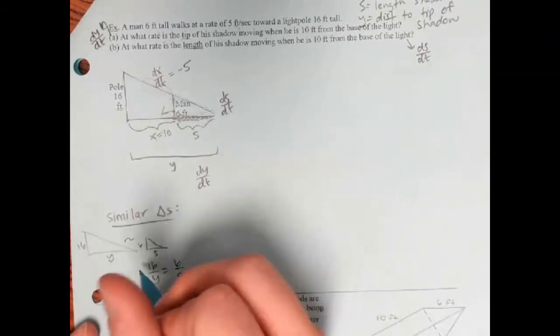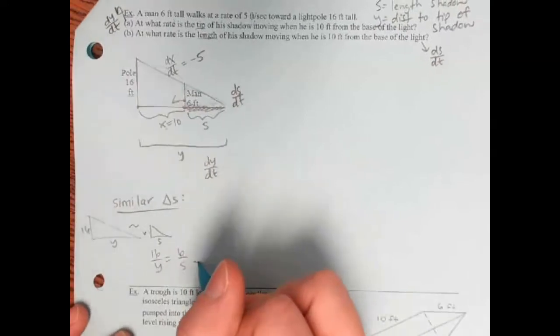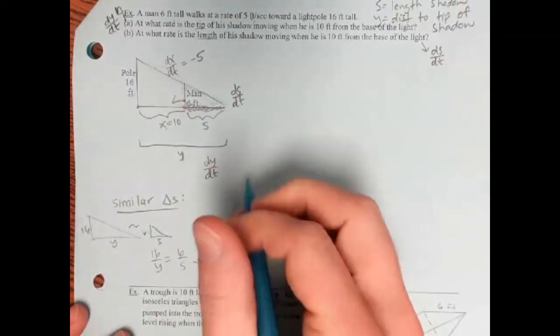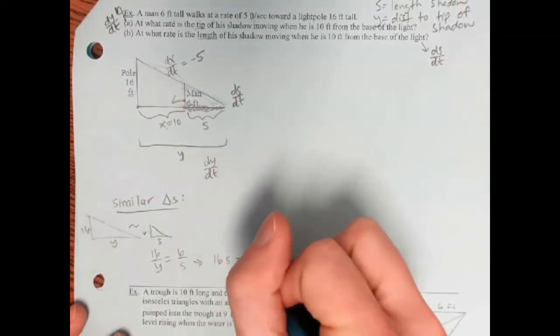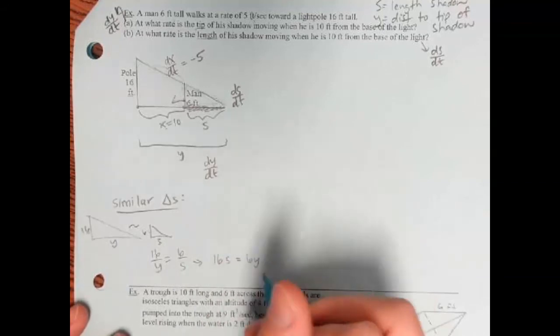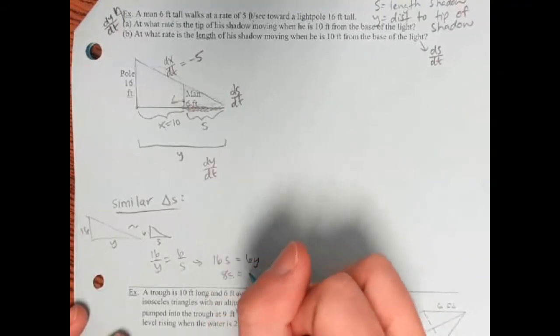Cross multiply. Don't plug in anything, right? Because those are both variables. They're going to change. But cross multiply, and you're going to end up with 16s is equal to 6y. Let's reduce it. It divides by 2, so I get 8s is equal to 3y.